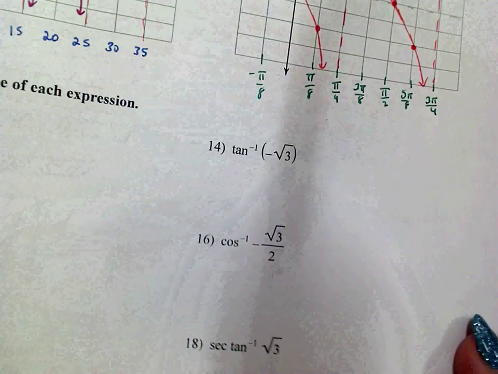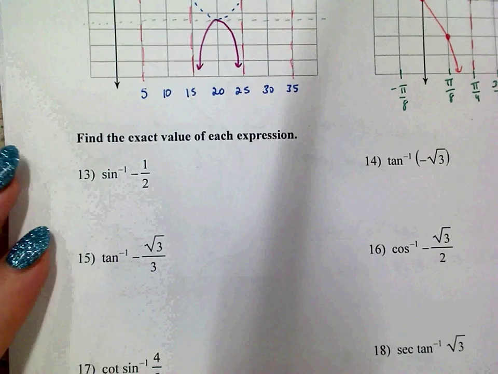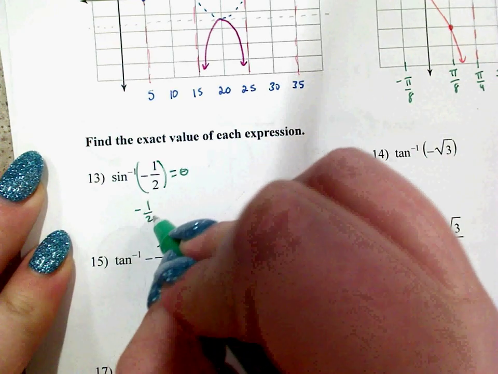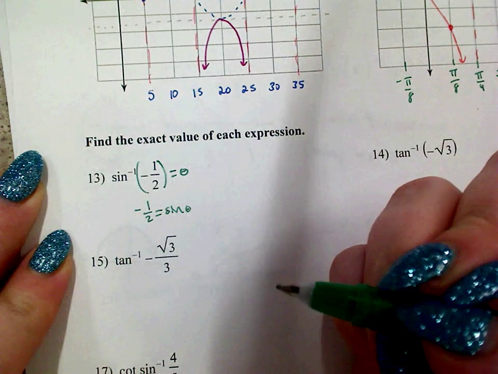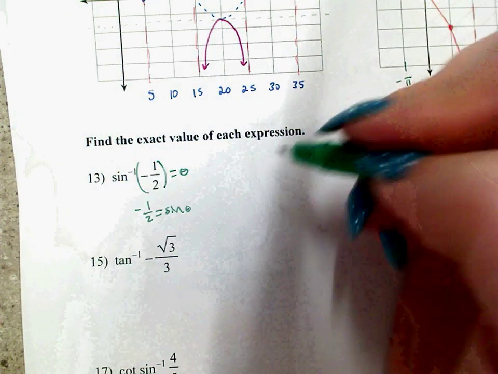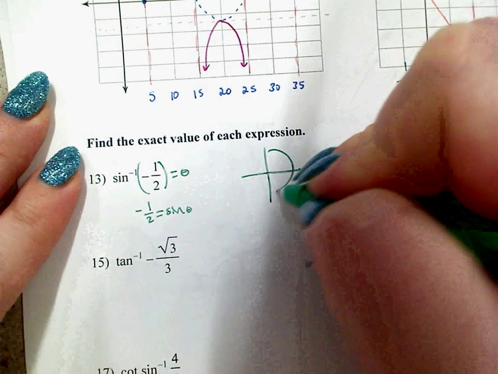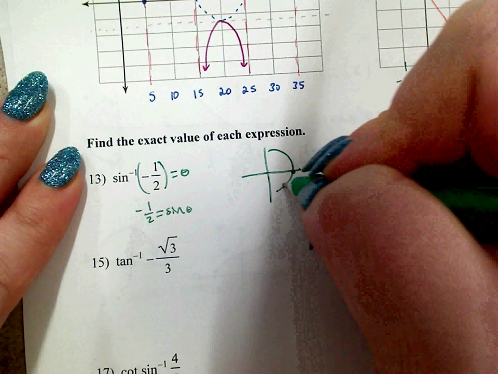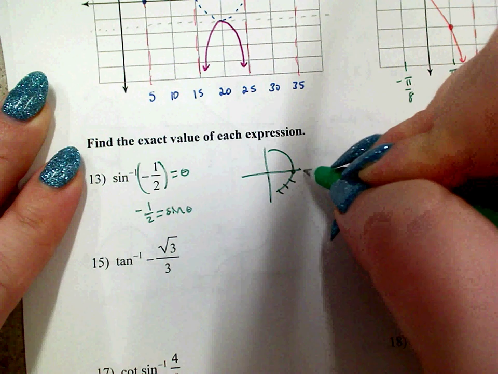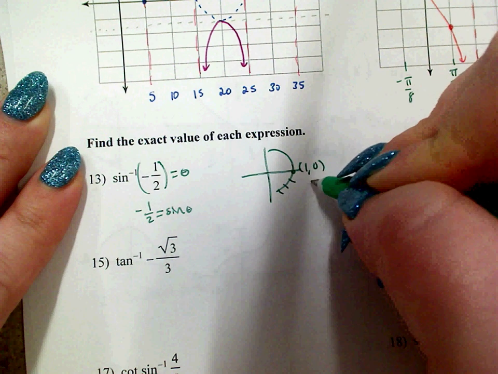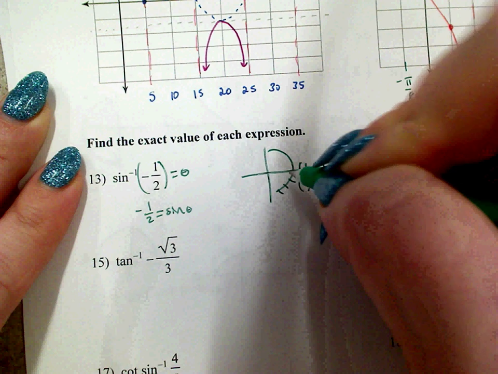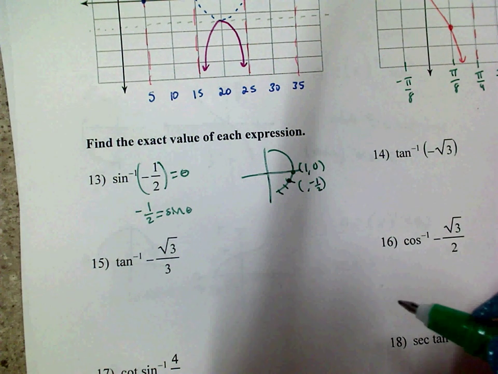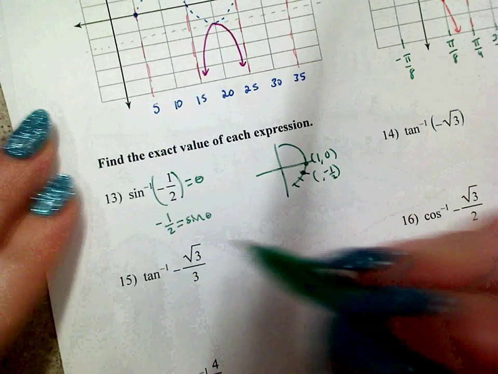Sine inverse of -1/2 means it equals some angle. So I'm really asking myself, -1/2 is sine of what angle? So if I look at my unit circle, I know that I've only got the first and the fourth quadrants as options. Sine is -1/2 at this coordinate point right there, or this angle right there. And so that angle is going to be -pi over 6. So the answer would be -pi over 6.